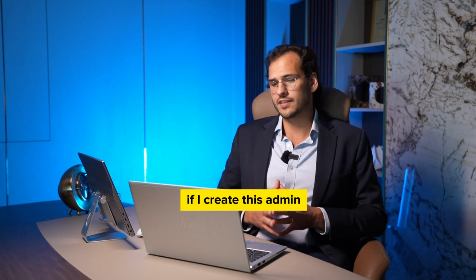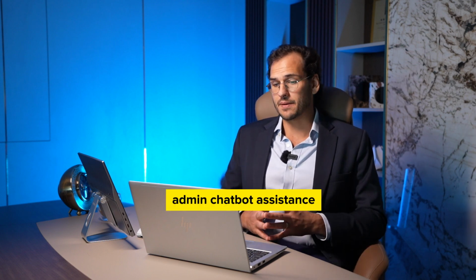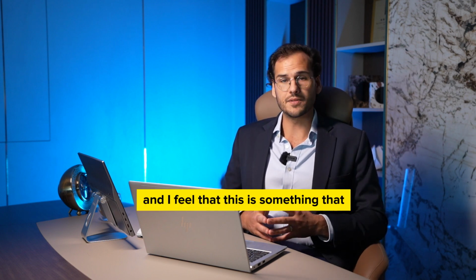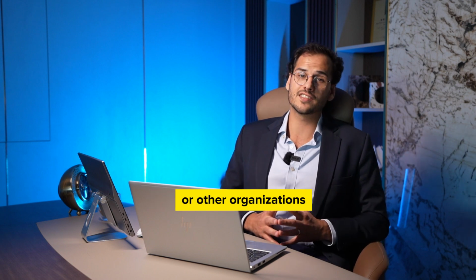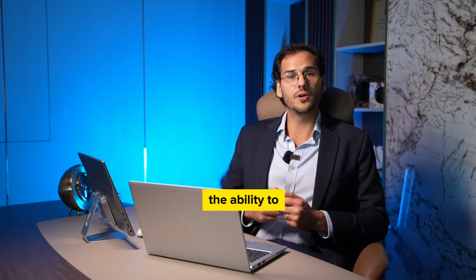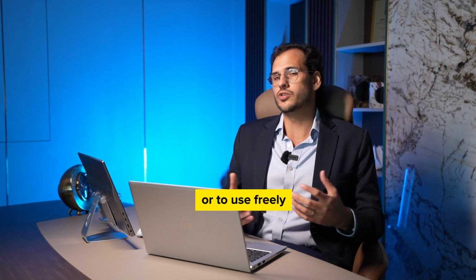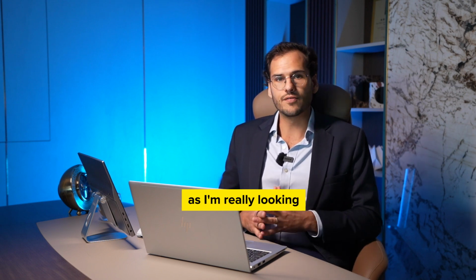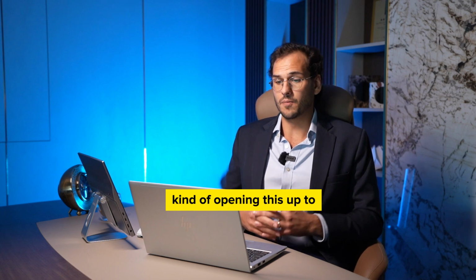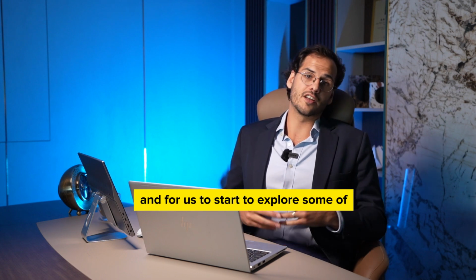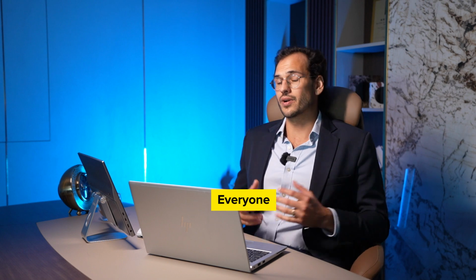For example, if I create this admin chatbot assistant and I feel that this is something that can be rolled out across other organizations, I will have the ability to put that onto the online store for other users to either purchase or to use freely. So I'm really looking forward to OpenAI kind of opening this up to the rest of the world and for us to start to explore some of the other chatbots everyone else is making.